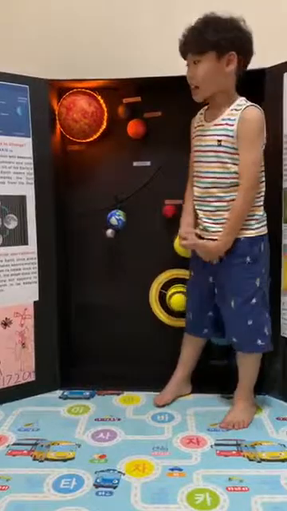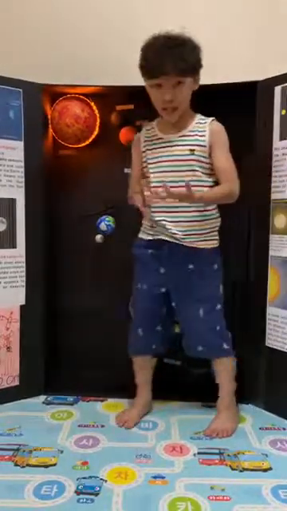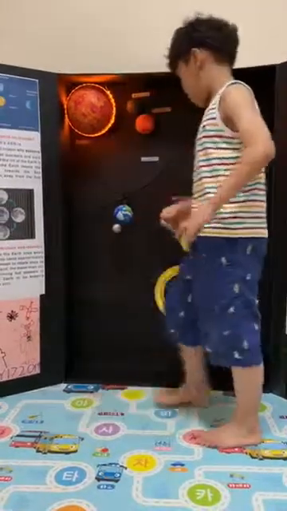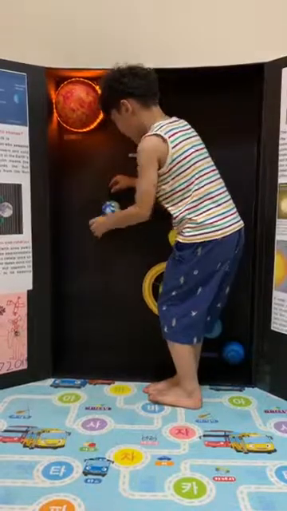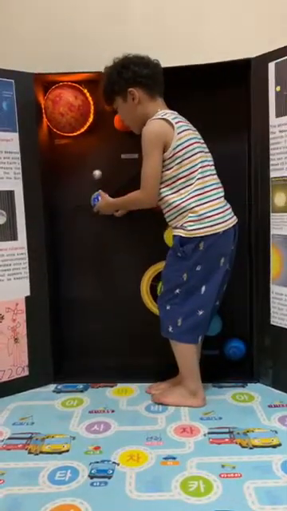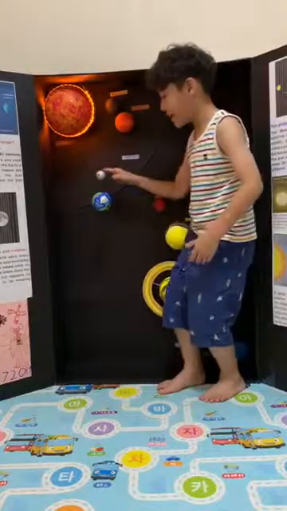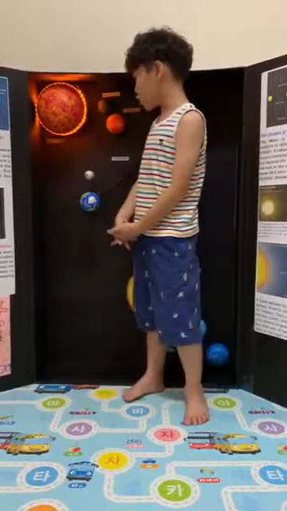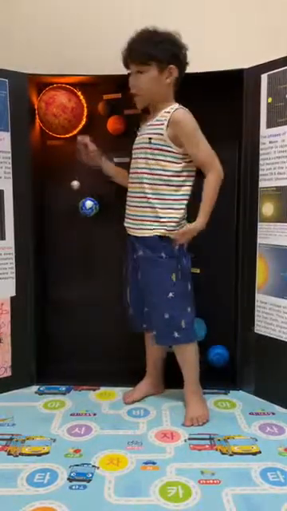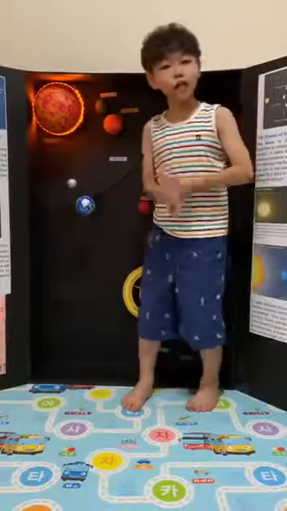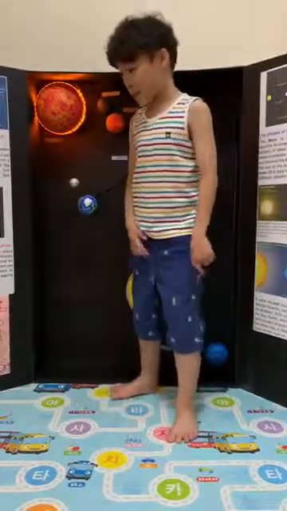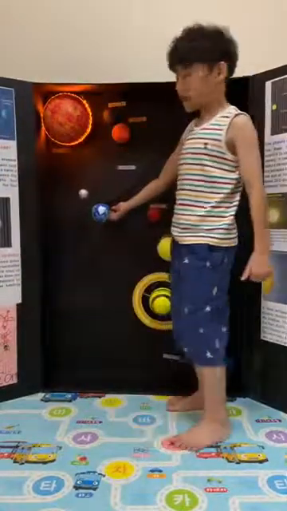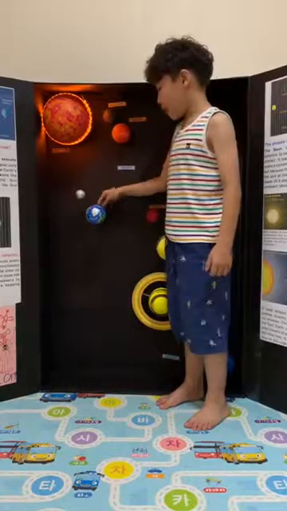Also, I have another question. If you don't mind if I ask you, it's okay. Why does the moon change shape? So we also have a moon here. Now, what we're going to do is an experiment to help us understand how the moon changes shape. Before doing the experiment, remember this: the Earth has a tilt. Now look at this.